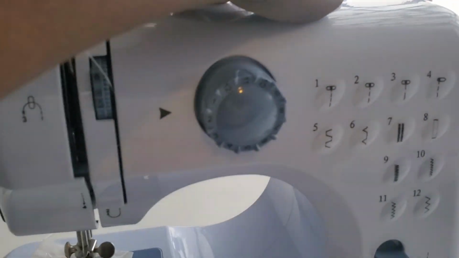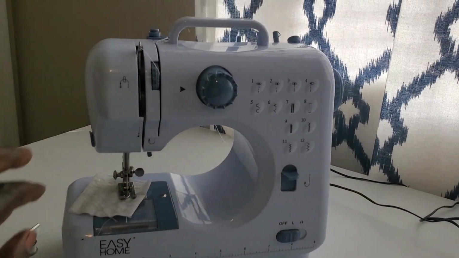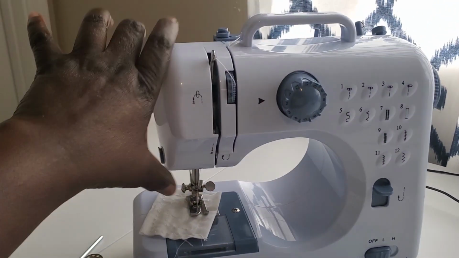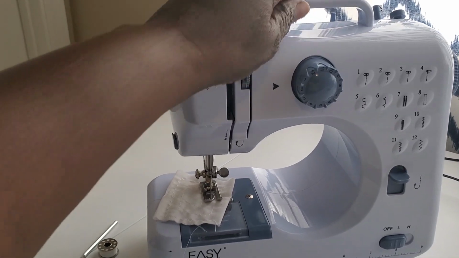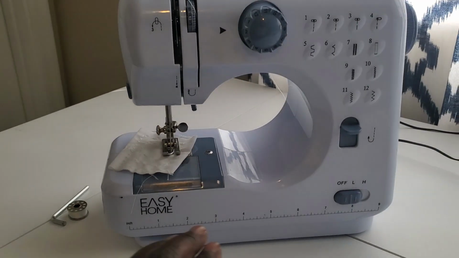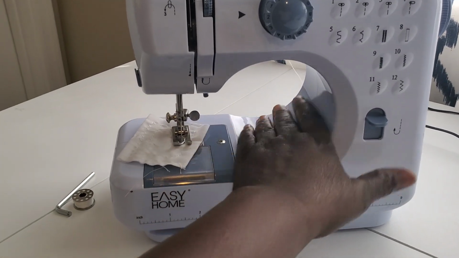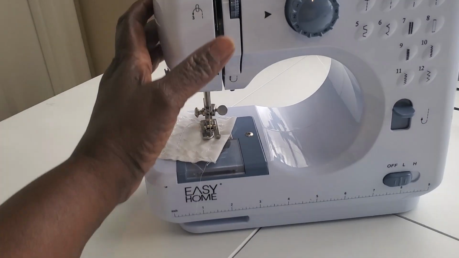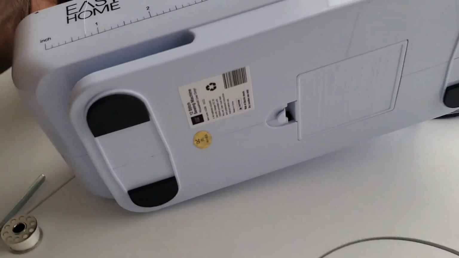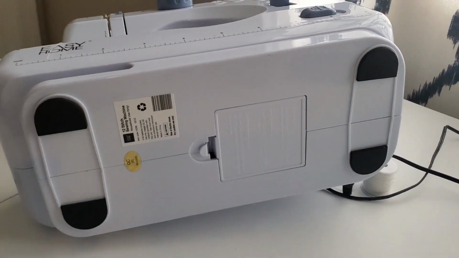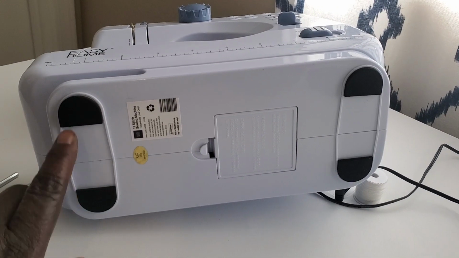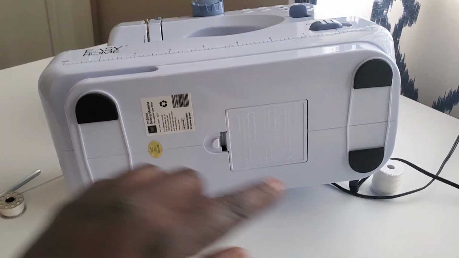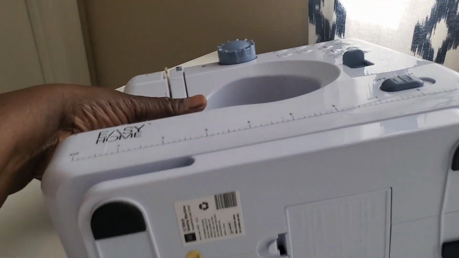For an electric sewing machine, this is the arm of the sewing machine. The whole of this part is the arm. That's a handle for carrying. Then it has a bed. This is where the fabric will lie when you are stitching. Then we have the bottom part of the sewing machine. This one has anti-slip, which helps the machine not to slip off when you are stitching.